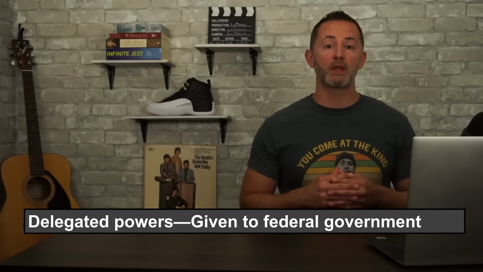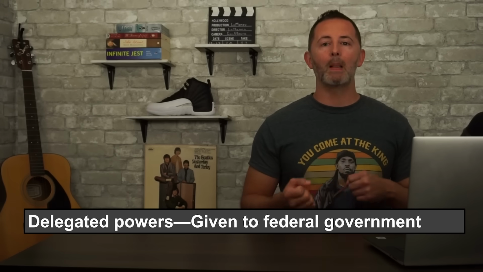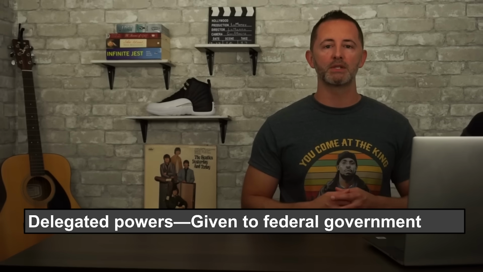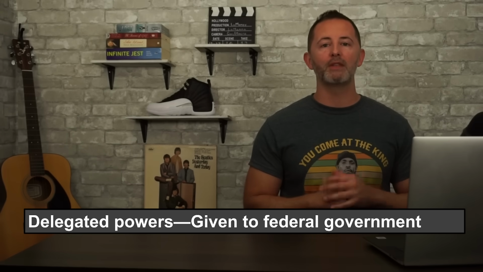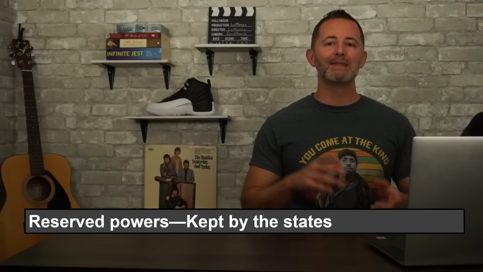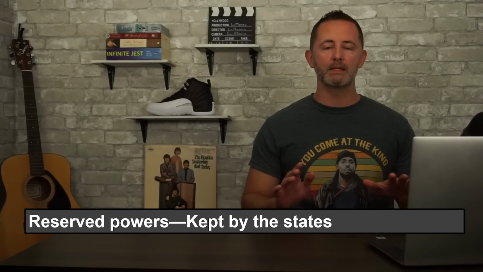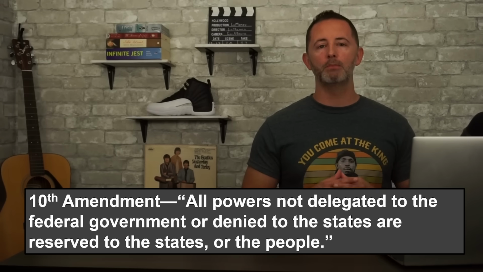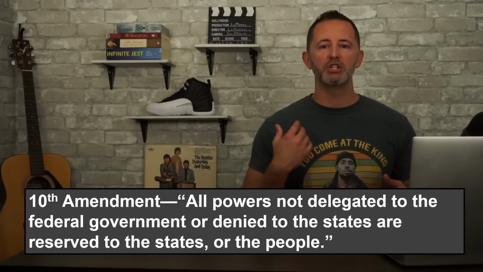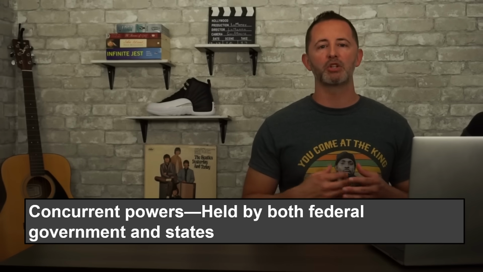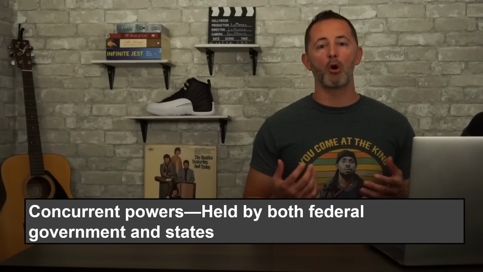Delegated powers are powers that the Constitution gave to the national government, allowing it to do specific things like coining money, declaring war, and regulating interstate commerce. These are powers that belong only to the national government. The 10th Amendment reminds us that there are reserved powers. Everything not delegated to the national government or denied to the states is reserved to the states. So there isn't a list in the Constitution, but basically everything that's left over, including things like a general police power, education, health, welfare, and licensing. And concurrent powers are executed by both states and the national government. They can both raise taxes and borrow money, for example.